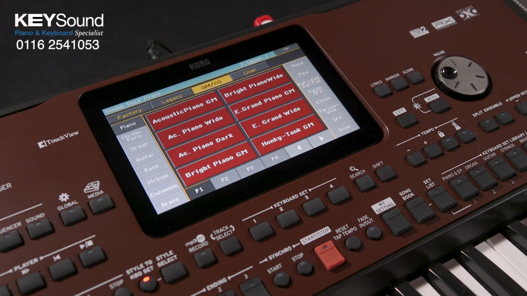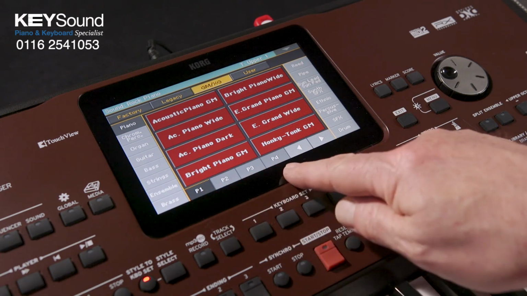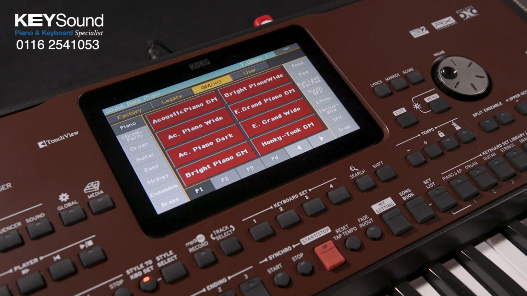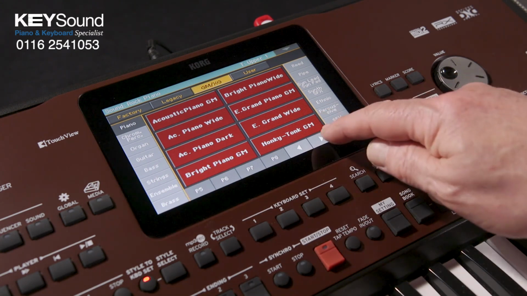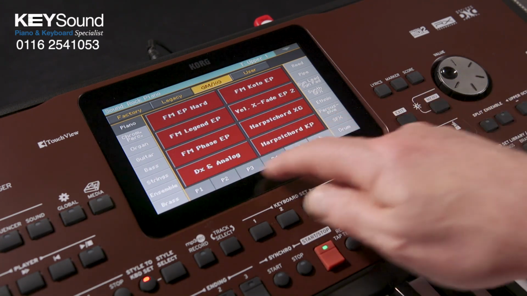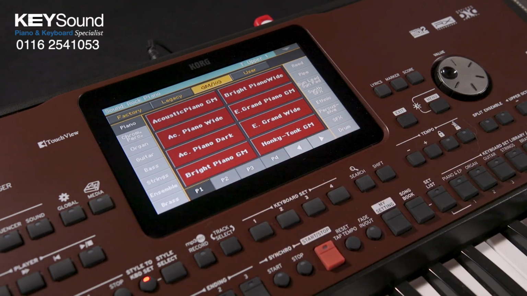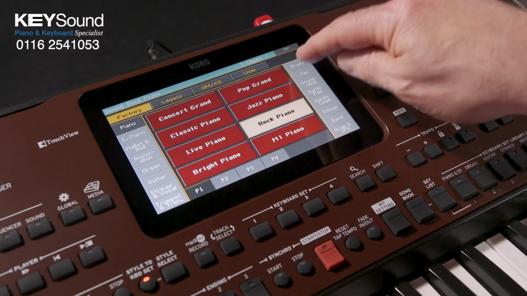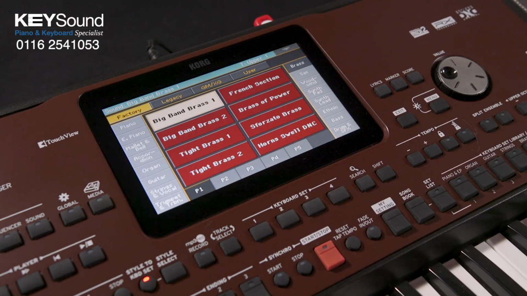By the way, in some cases there may be more than 4 tabs of sounds in a particular category. If so, these arrow buttons navigate back and forth between the available tabs. Go to the Factory tab. Select Brass category and touch Big Band Brass 1.